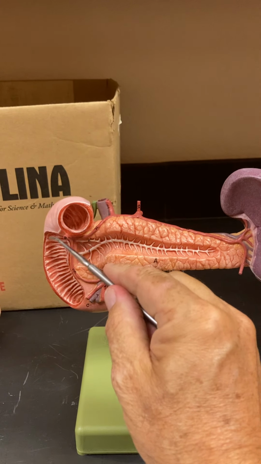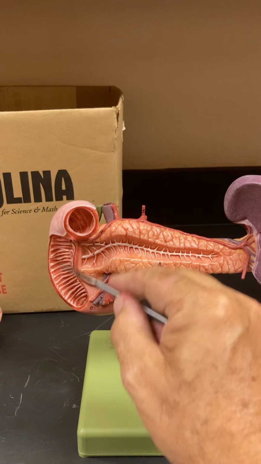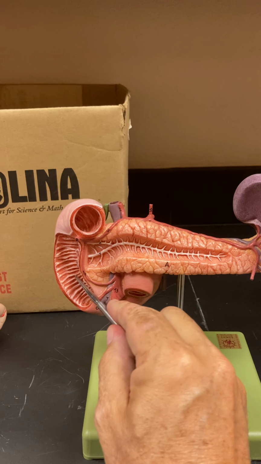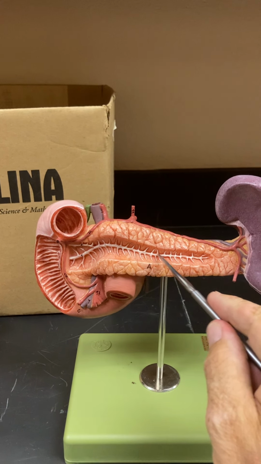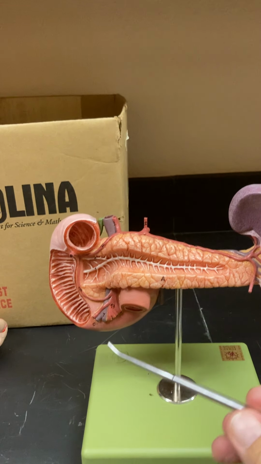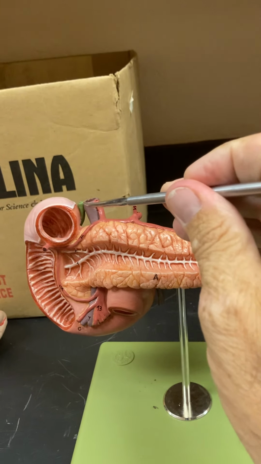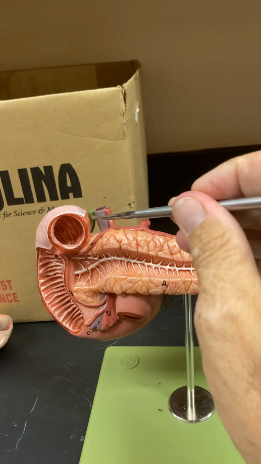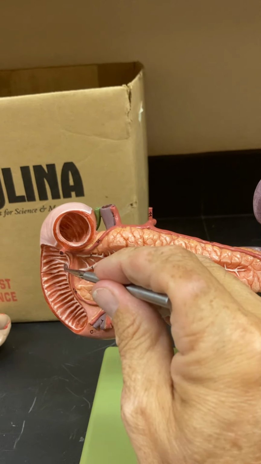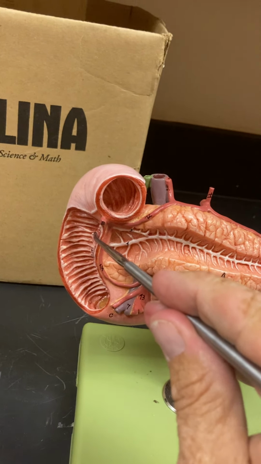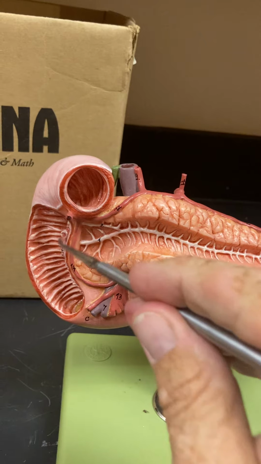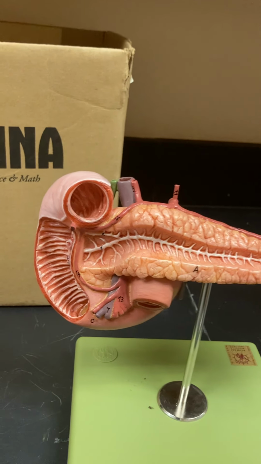Nice C-shaped duodenum here, with the ridges inside of it. Here's the pancreatic duct here. We can see this green bile duct coming down from the liver, because remember that also is going to enter the duodenum. This is the duodenal papilla. Protrusion where the pancreatic duct and bile duct enter the duodenum.